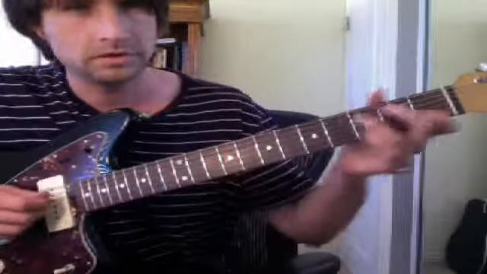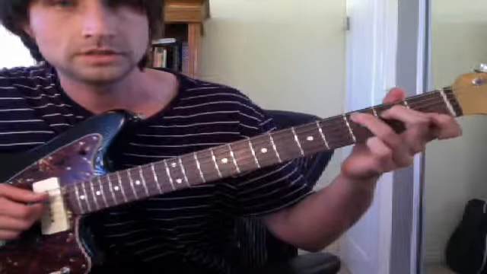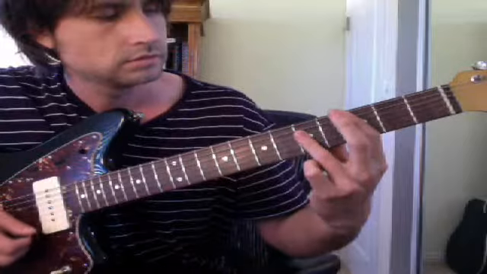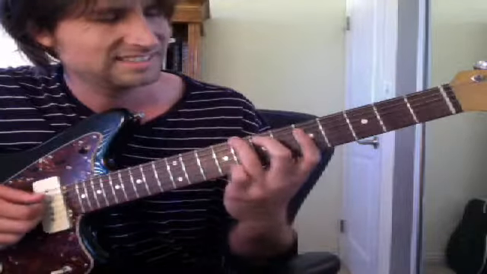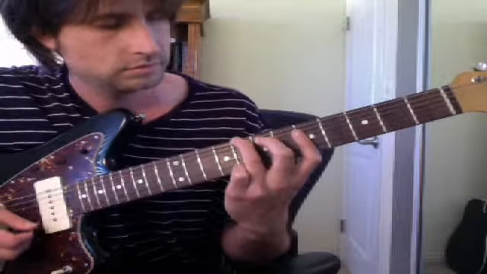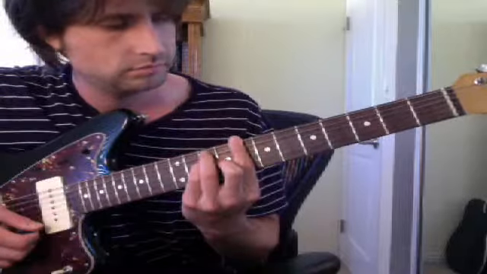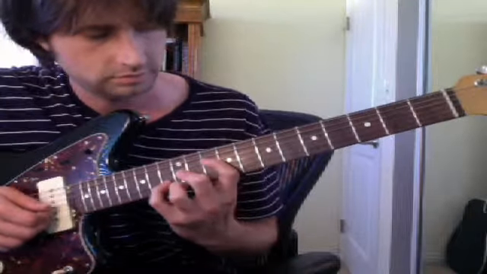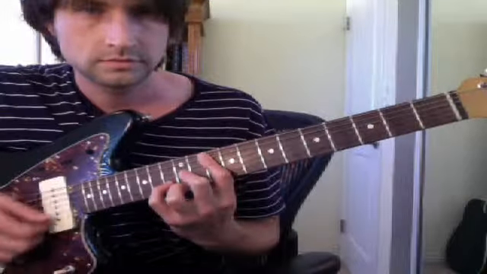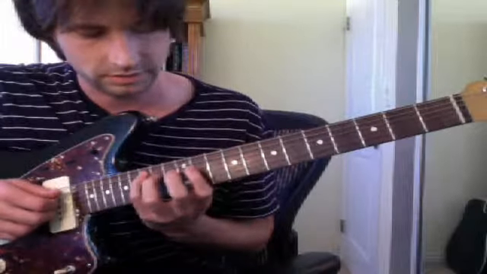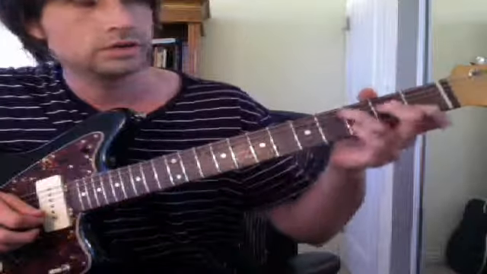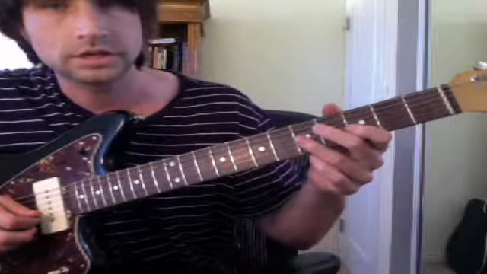I'll do it one more time, then I'll explain what this is all about. C, A, G, E, D. This chord's inconvenient. And then it goes back to C. So what this is talking about is the order of shapes moving up the guitar.